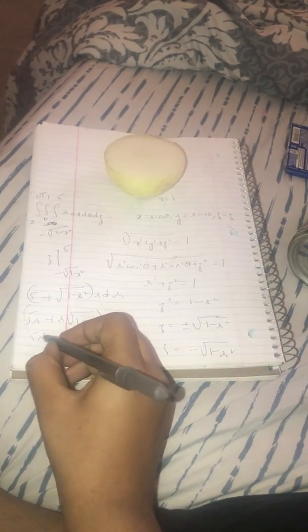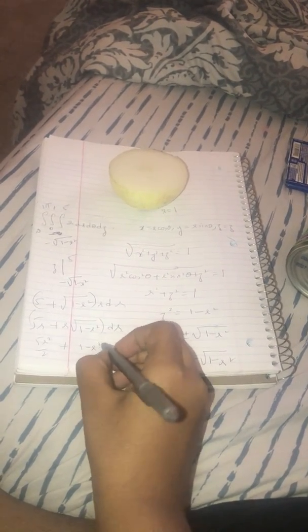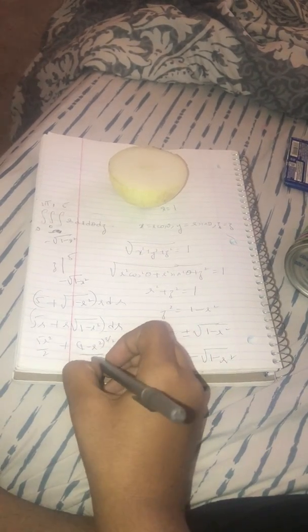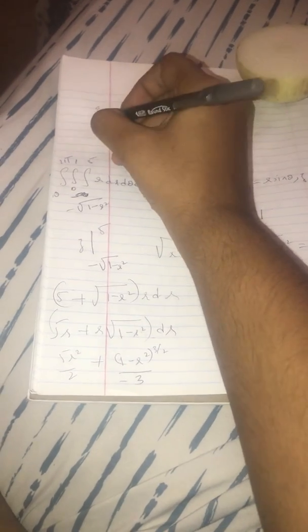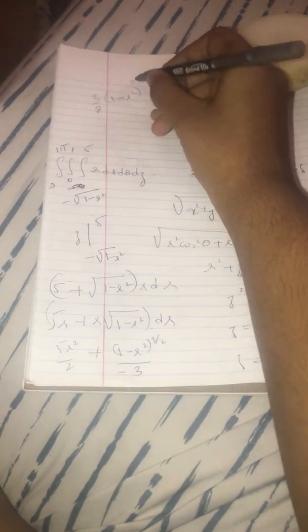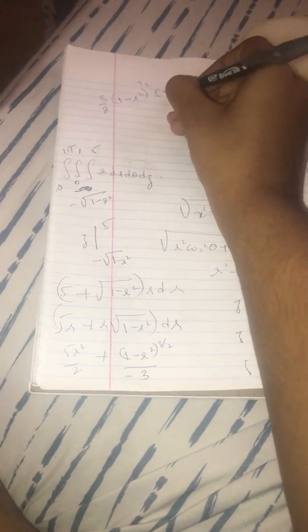The integration for 5r is 5r square over 2. R square root 1 minus r square integrates to 1 minus r square to the 3 over 2 divided by negative 3. You can also check this. If you differentiate 1 minus r square to the 3 over 2, you get 3 over 2, 1 minus r square to the 1 over 2, times minus 2r.